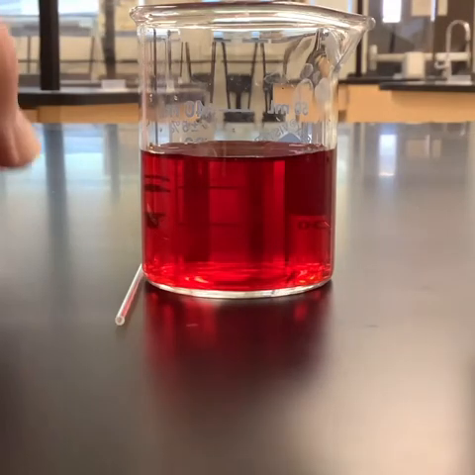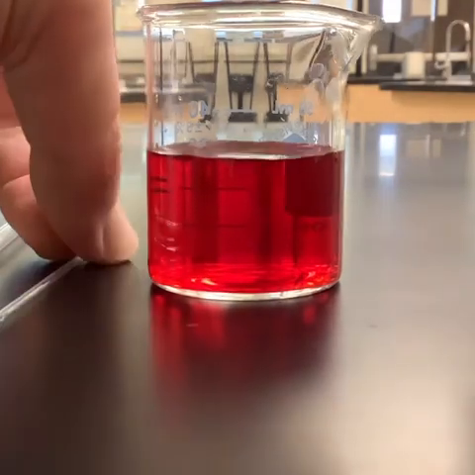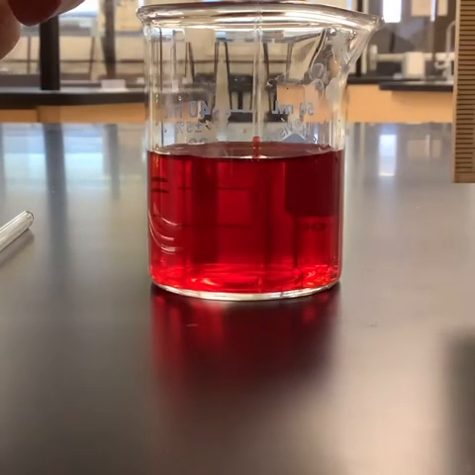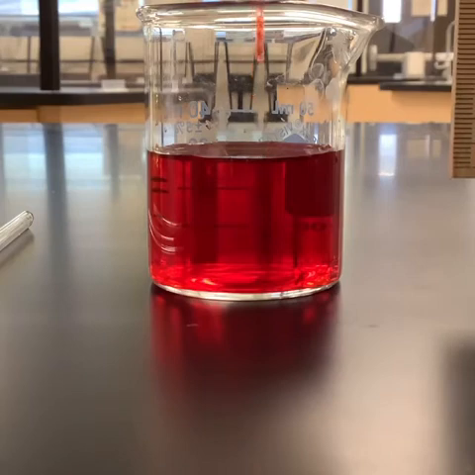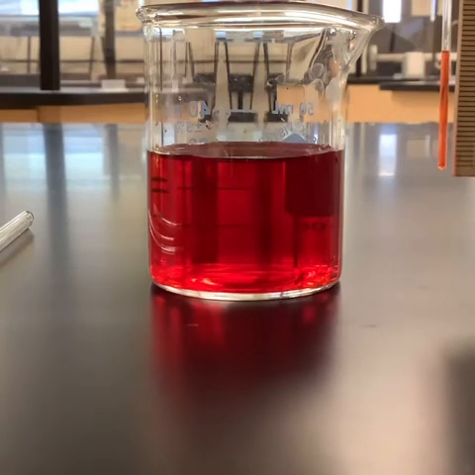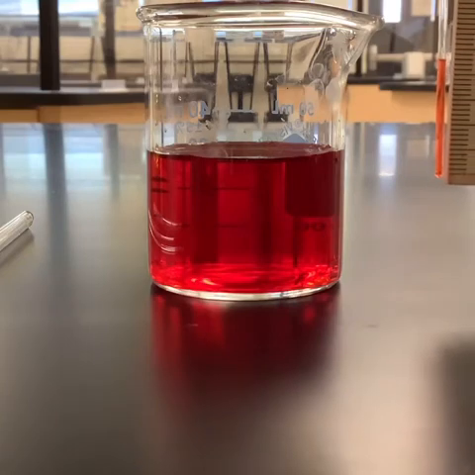And now let's go ahead and try it with the little guy. We'll submerge this one and pull this one out. Do my best to get that lined up, and go ahead and take that measurement.